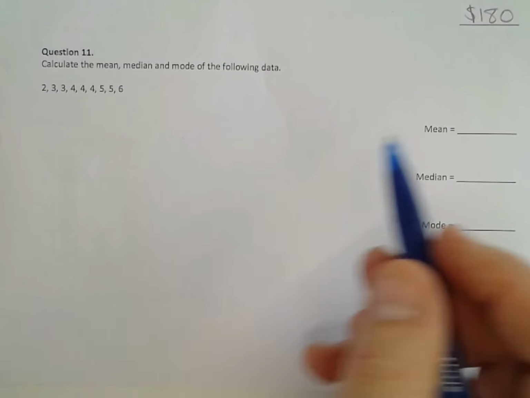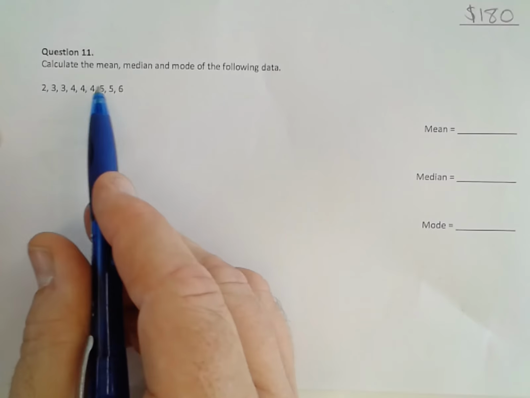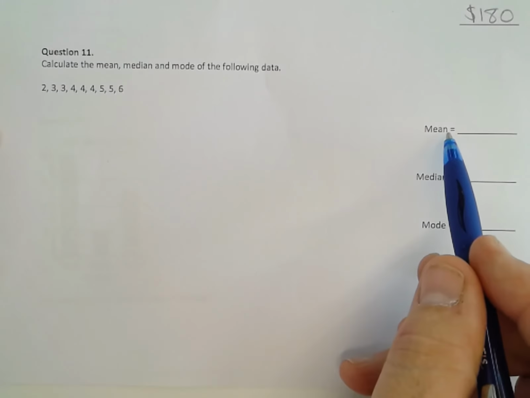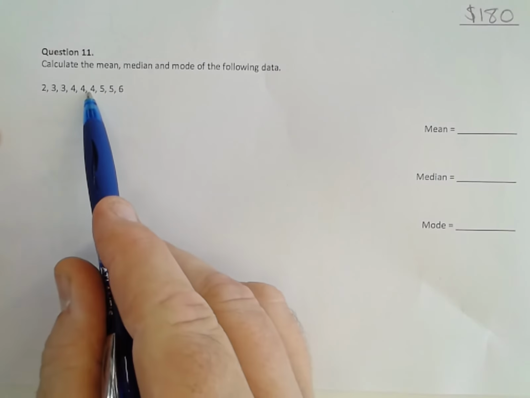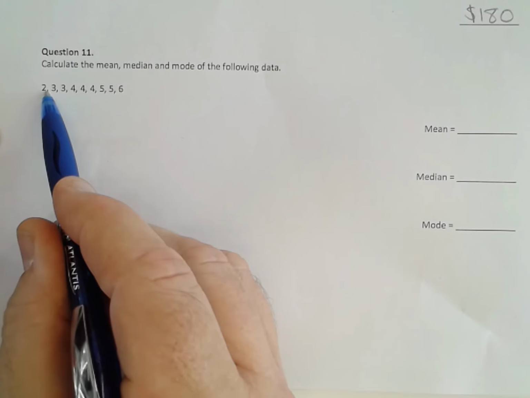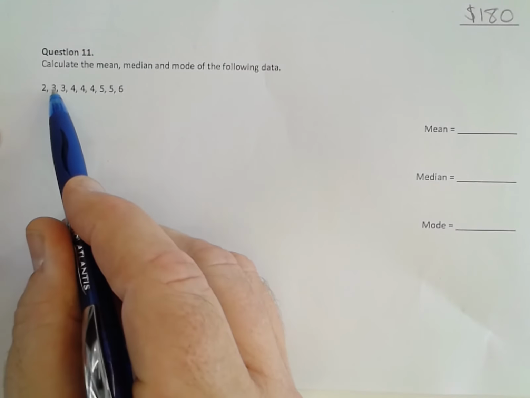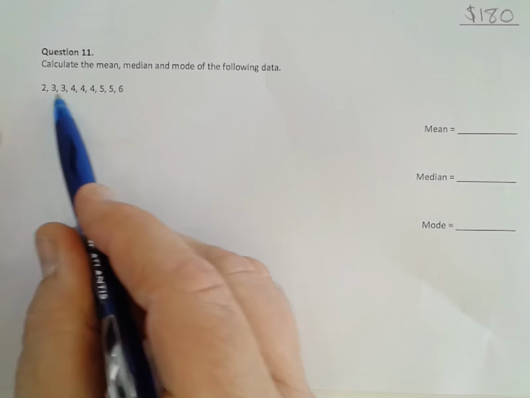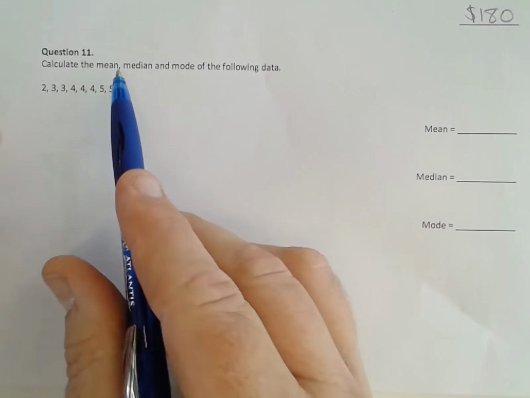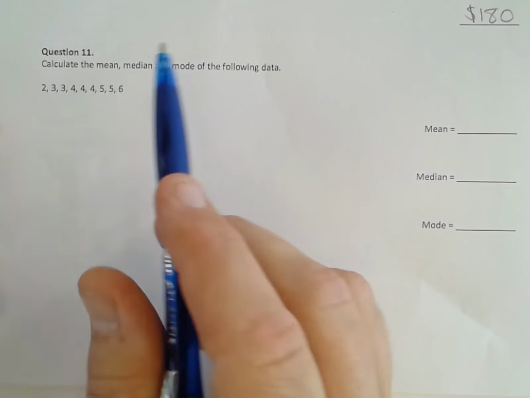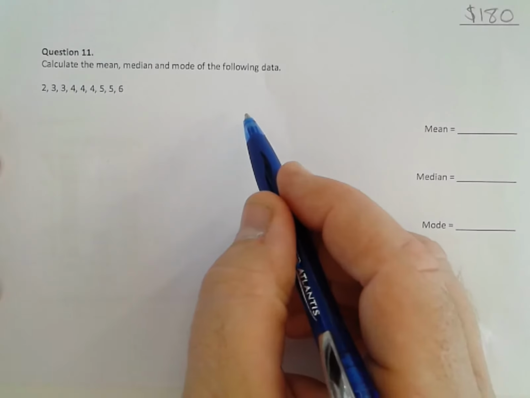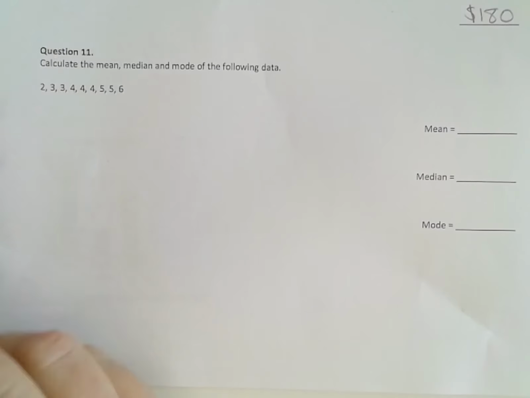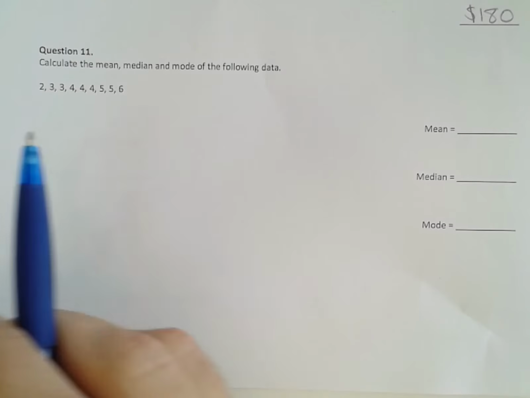But if we quickly have a look at these, before I start, when you are working out the mean, median and mode of a set of numbers, the important thing to do is to make sure that they're in numerical order. So you've actually put them in order from smallest to largest. If they're not in order from smallest to largest, just take the 30 seconds to 1 minute to actually write them down. That will make your life so much easier and help you avoid making any mistakes.